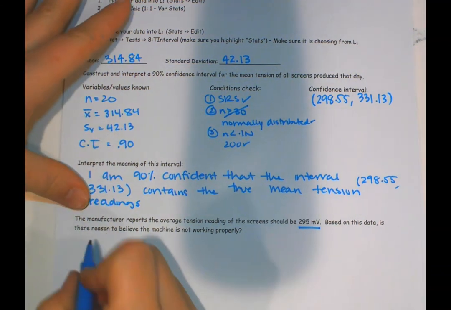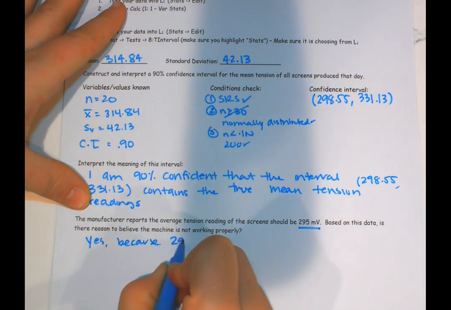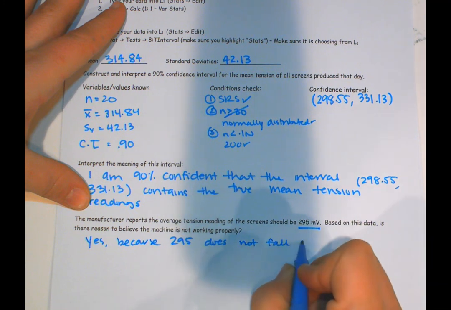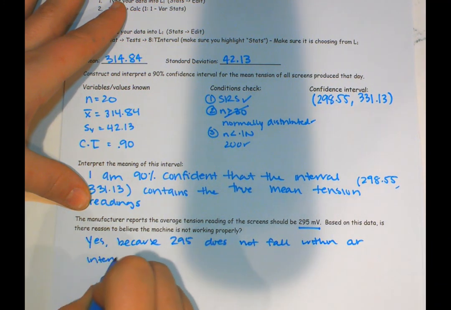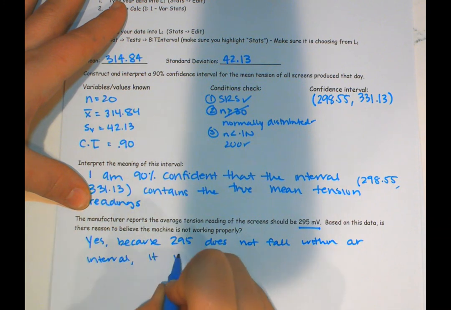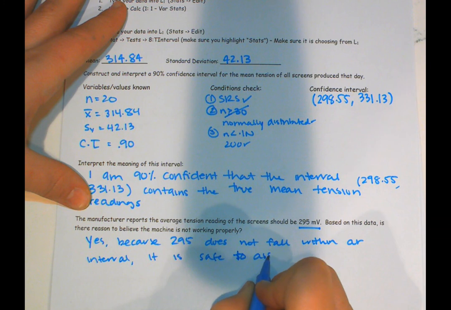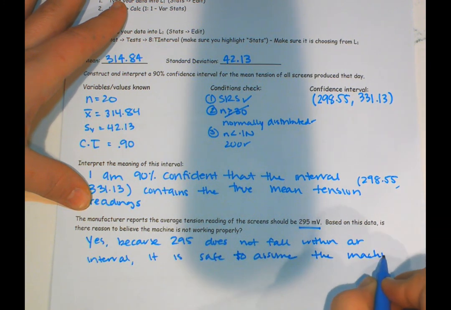I would say yes, because 295 does not fall within our interval. It is safe to assume the machine is not working properly.